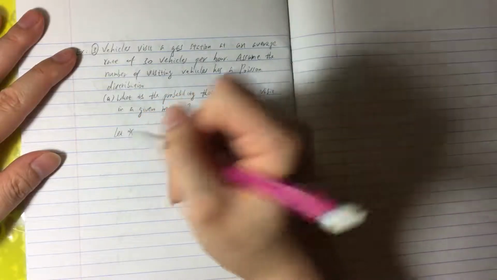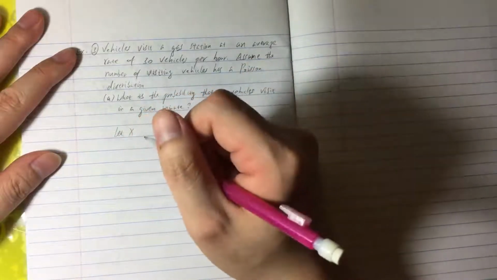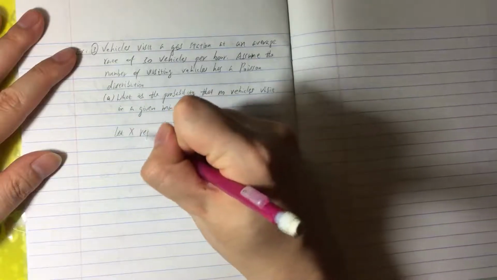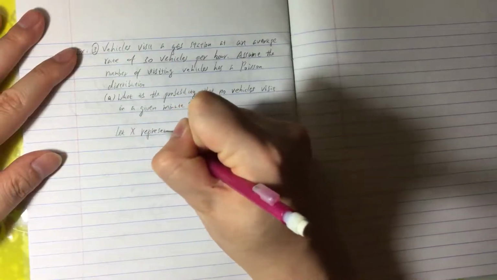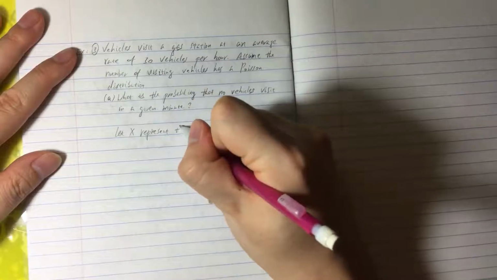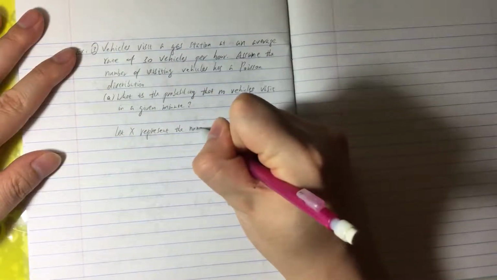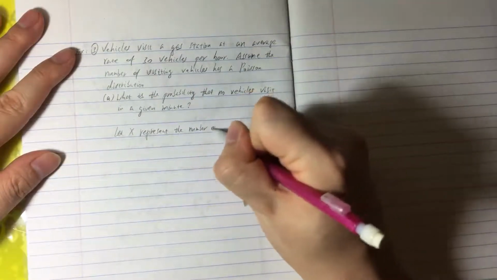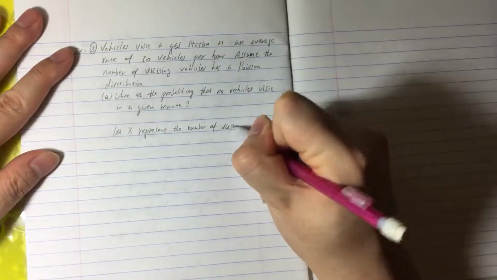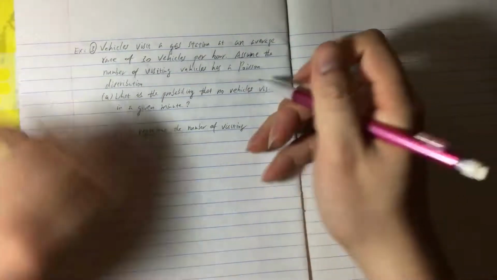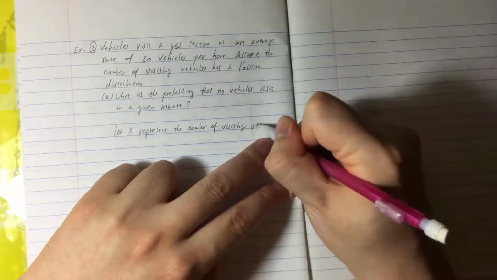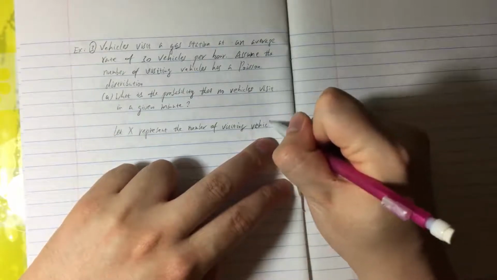Let the random variable X represent the number of visiting vehicles in a given minute.